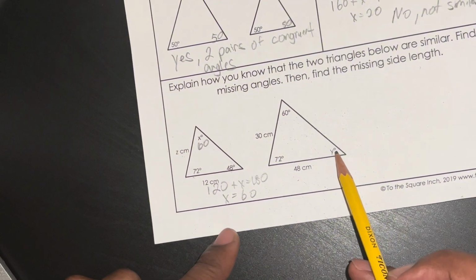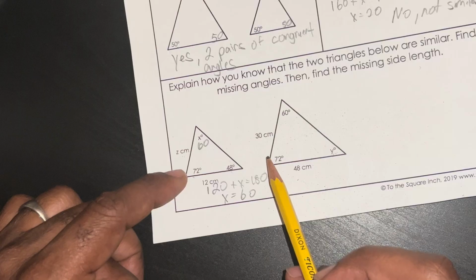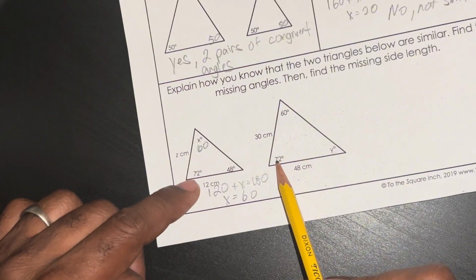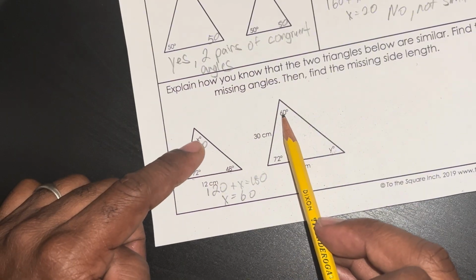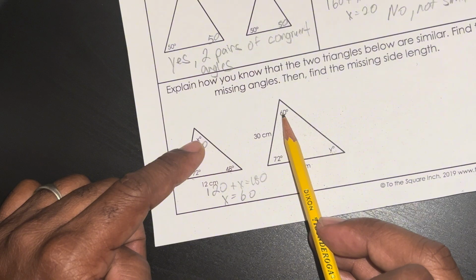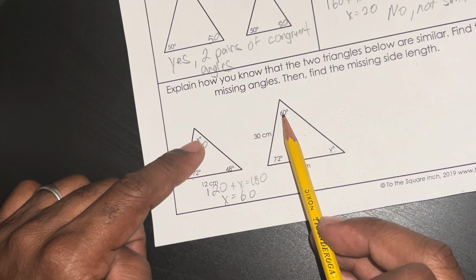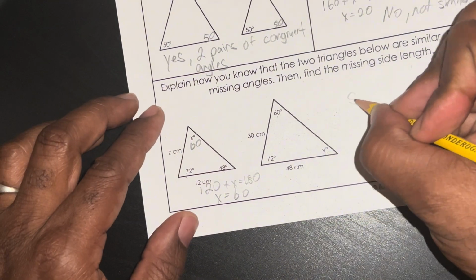I don't even have to figure out this angle because these two triangles have this side in common, it's the same, and this side in common. So automatically we know that they are similar. So yes, similar.